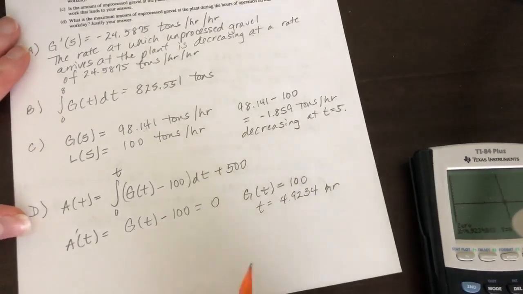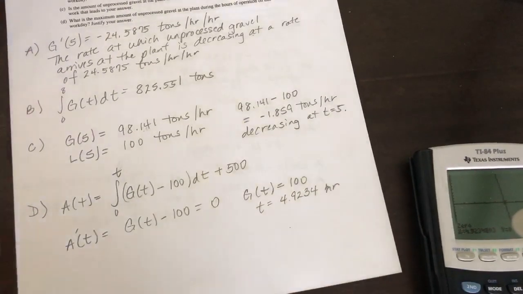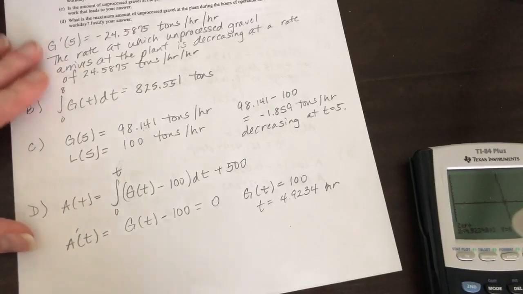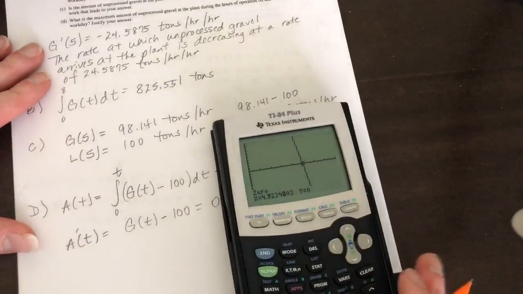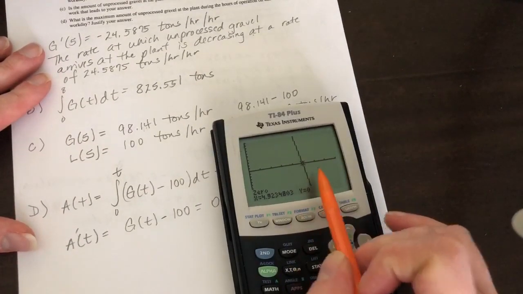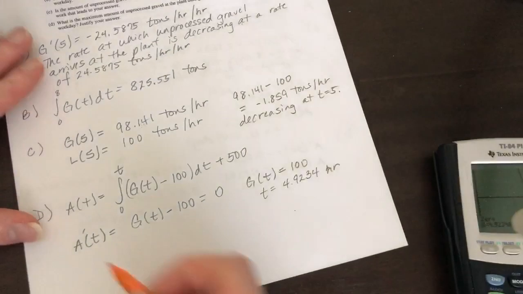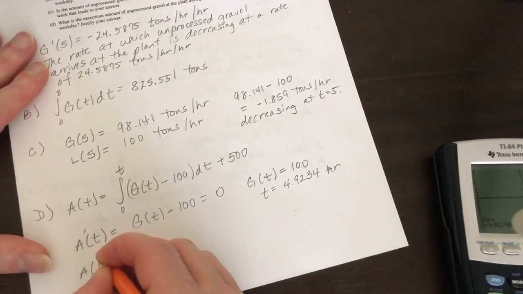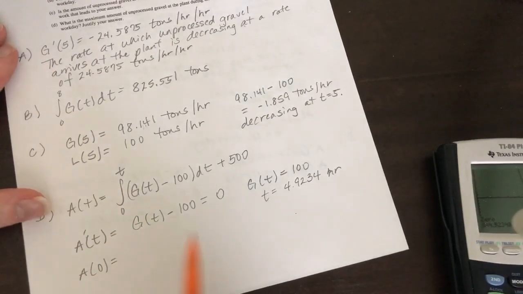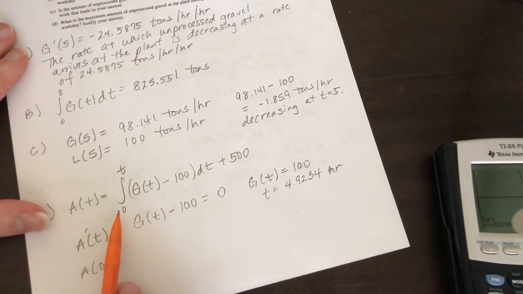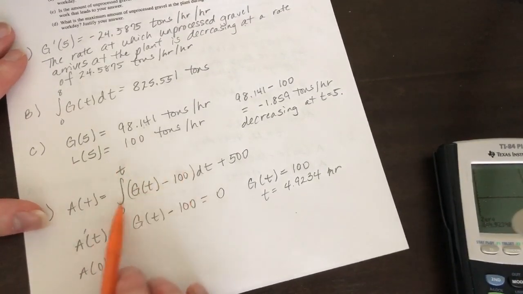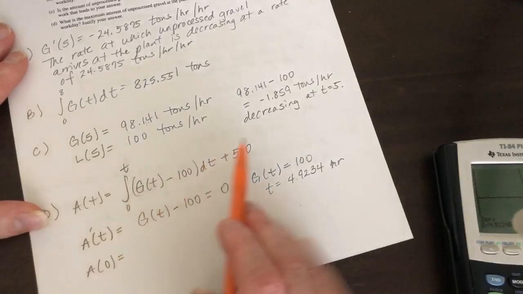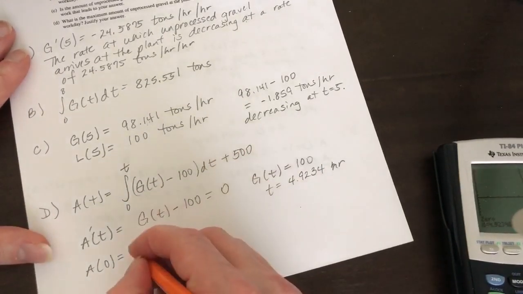Now, on an absolute max and absolute min question, we have to consider the endpoints also. And I know this is probably going to be a max because it goes from positive to negative. So let's consider our endpoints. A of 0: this integral goes to 0 because the limits don't change, and so you're just left with 500.